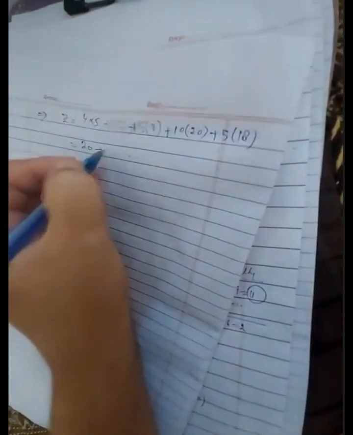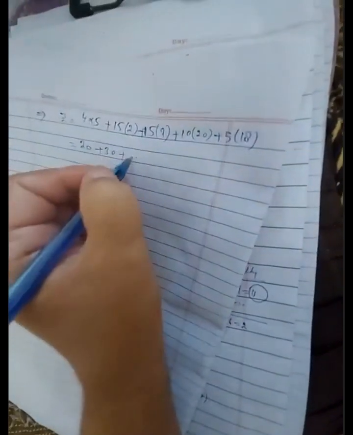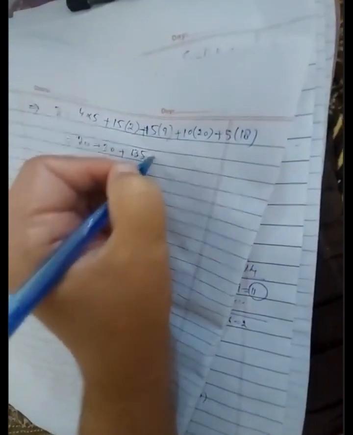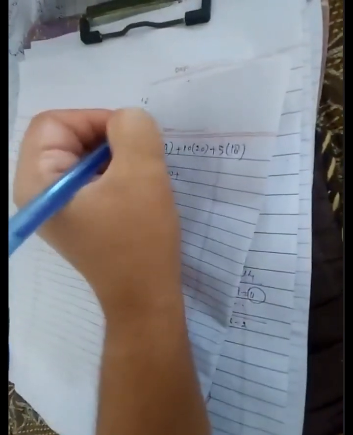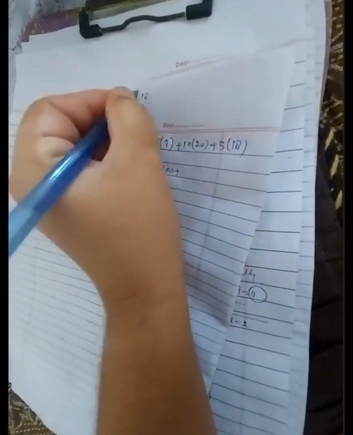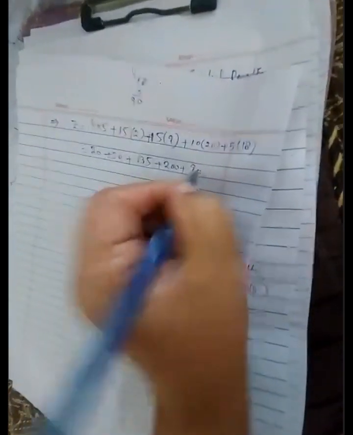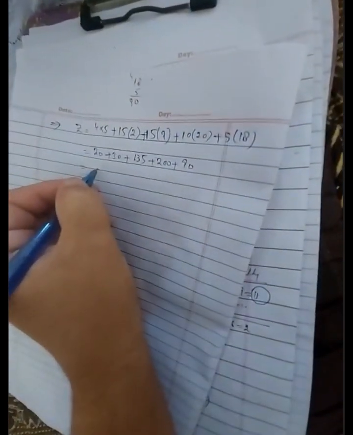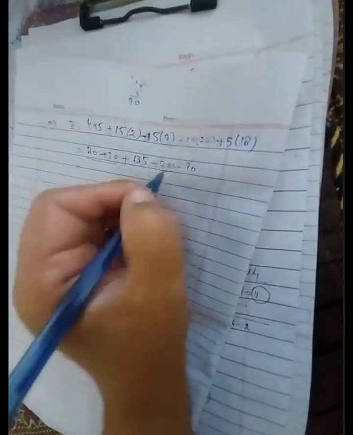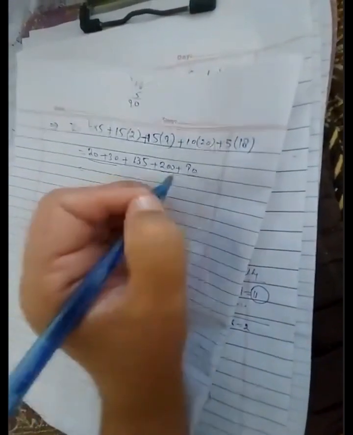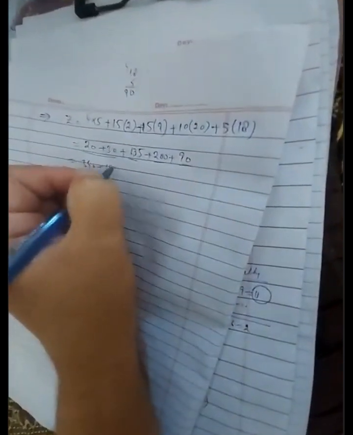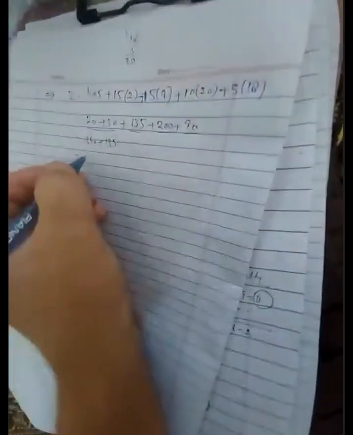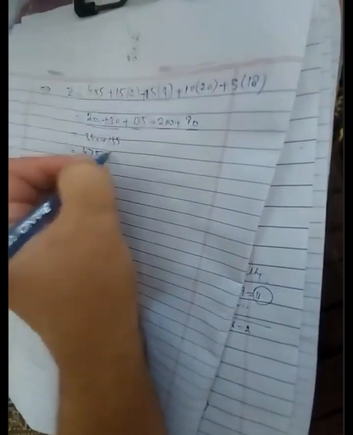The total cost is 20 plus 30 plus 135 plus 200 plus 18 into 5 is $90. We have 50 plus 200 is 250, plus 90 is 340. So 340 plus 135 is equal to $475.